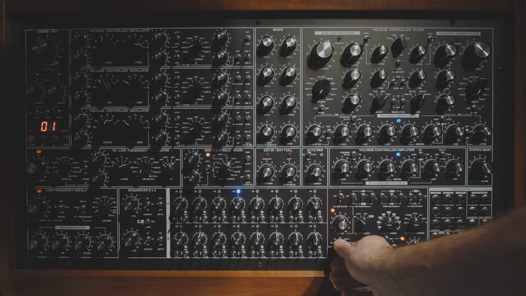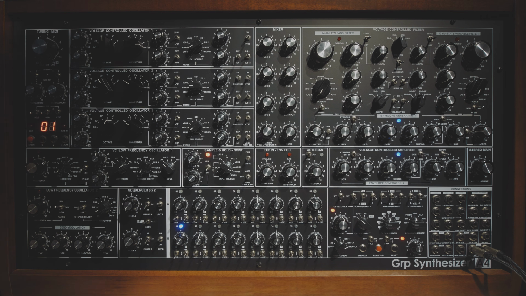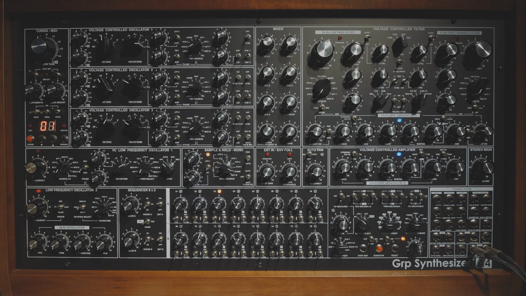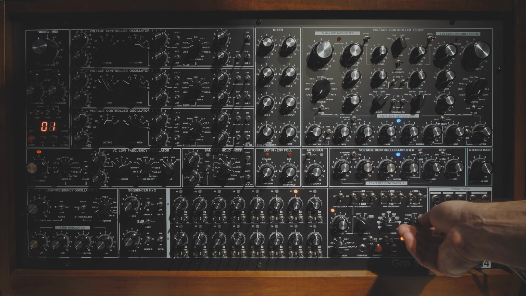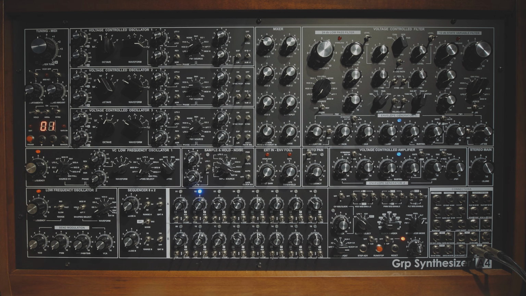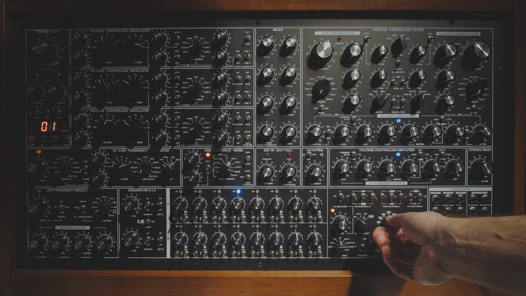We can play the current step, then the next step, and then come back to the current step again. So we get 1, 2, 1, 2, 3, 2, 3, 4, 3, 4, 5, 4, etc. And then finally we can play the current step twice, then the next step, and then the current step again. So we get 1, 1, 2, 1, 2, 2, 3, 2, 3, 3, 4, 3, etc. And this is a really cool option to have with also the alternate direction.